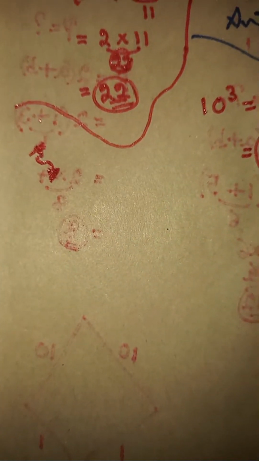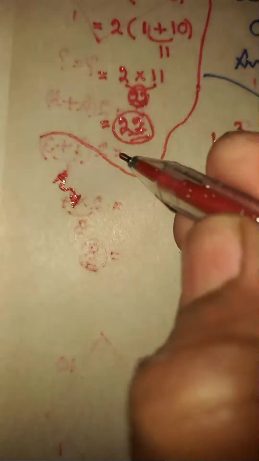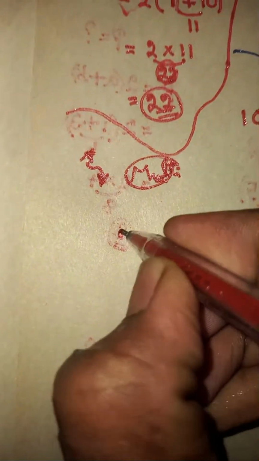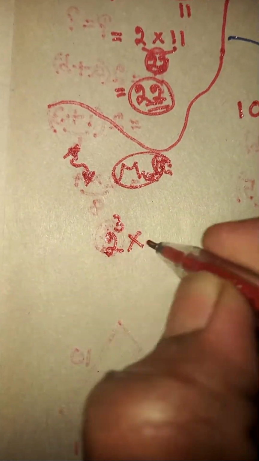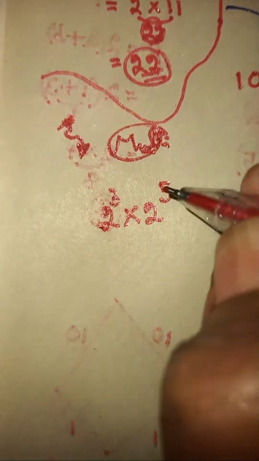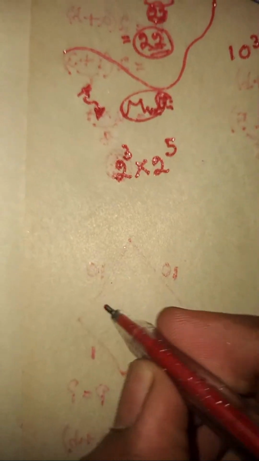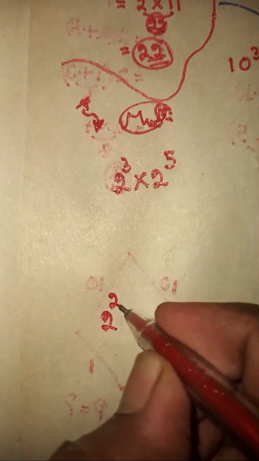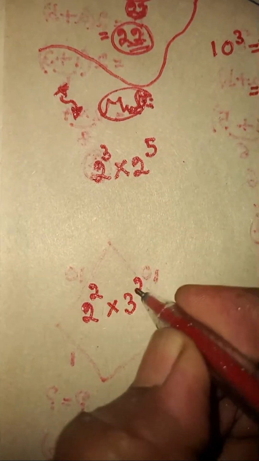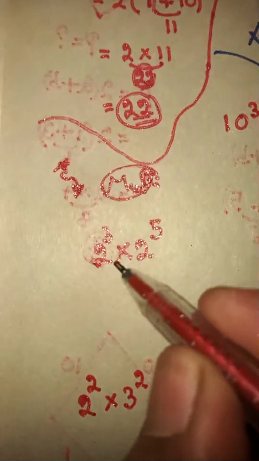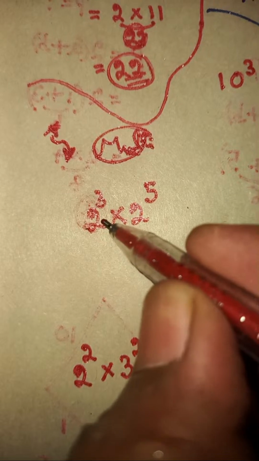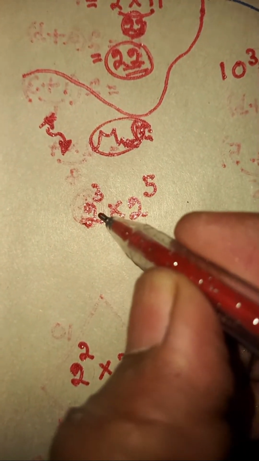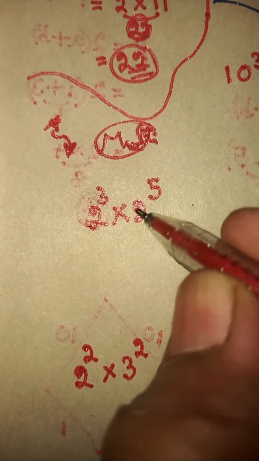Let's take one more problem. I will tell you how to do more problems in exponents. You can multiply in exponents like this: either the base or the power must be the same. See here, 2 power of 3 and 2 power of 5. Here the base is the same. I'm going to tell how to do these problems where the base is the same. Here also base is 2, here also base is 2.